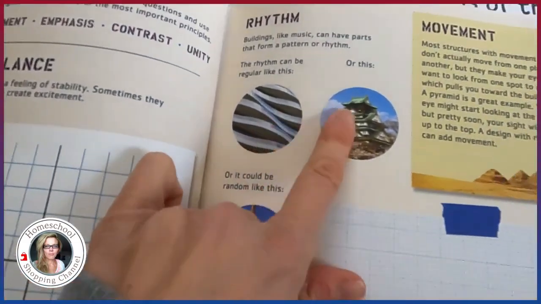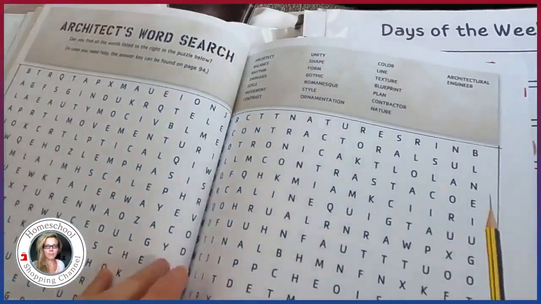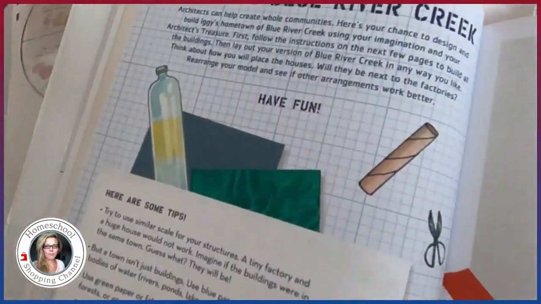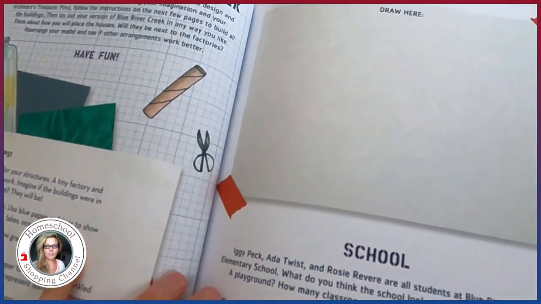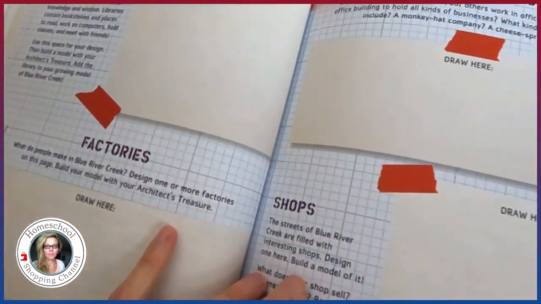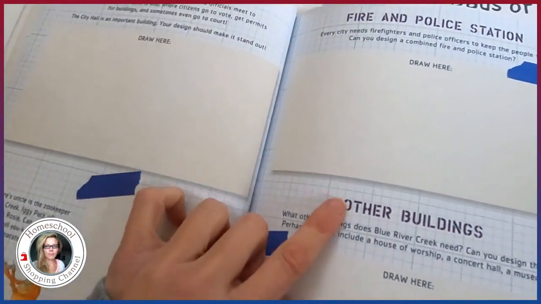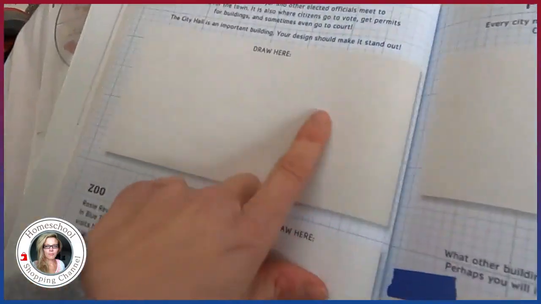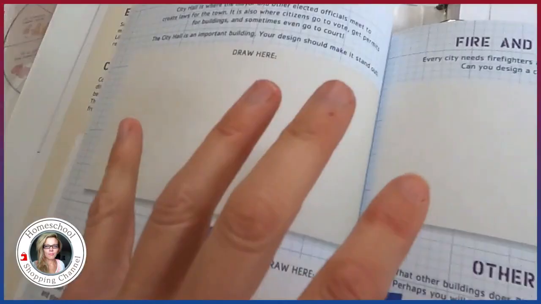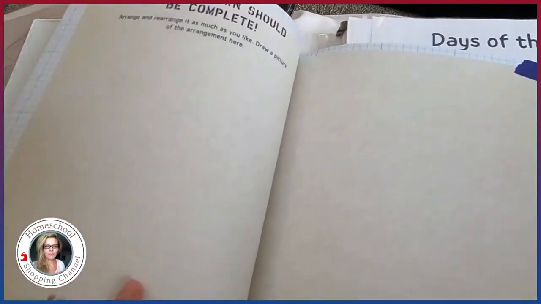Okay, so it talks about these things like rhythm, and then it gives you ideas. So for example, on one of the pages in here, Iggy comes from Blue River Creek, and you're going to make his town in Blue River Creek. You're going to use green for parks, and just different buildings you're going to build or design. Now, the only thing is, because my son started using this, sometimes when you first draw, you don't like the first version. So you can erase it, but it'd be nice if there was a lot more paper. So what we're going to do is use a different pad and then glue it in here.